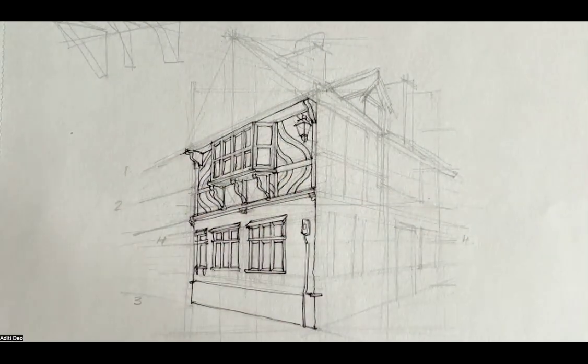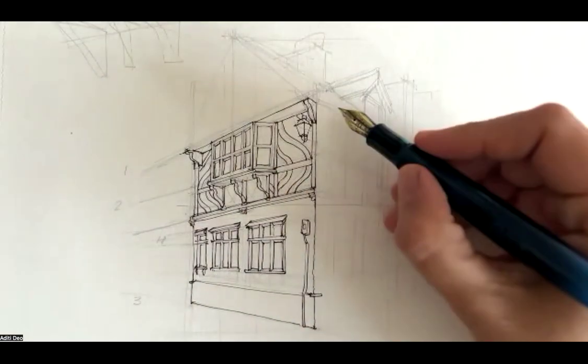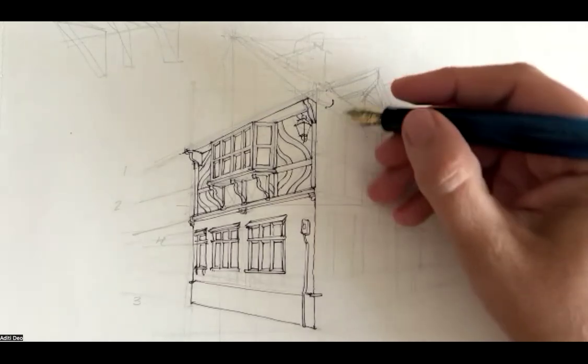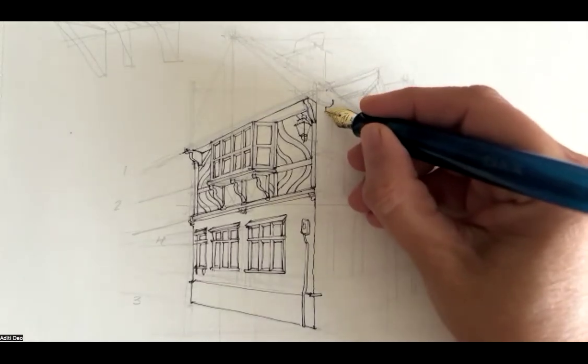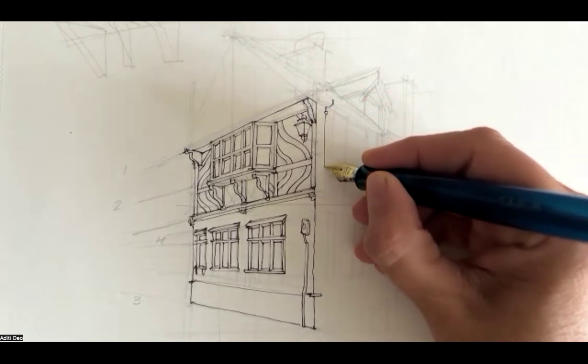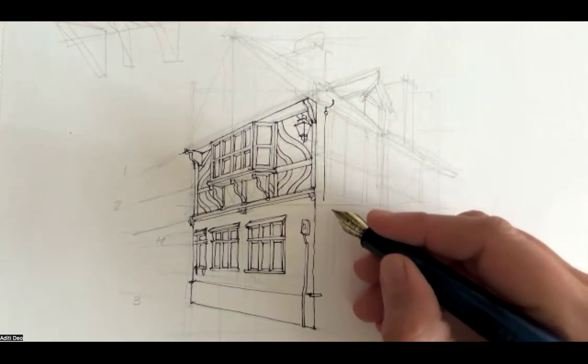Once you've finished making the grid, go back to the original image, because you'll see certain details in that which the grid will have hidden. I can see a pipe running down. That'll definitely look cute.